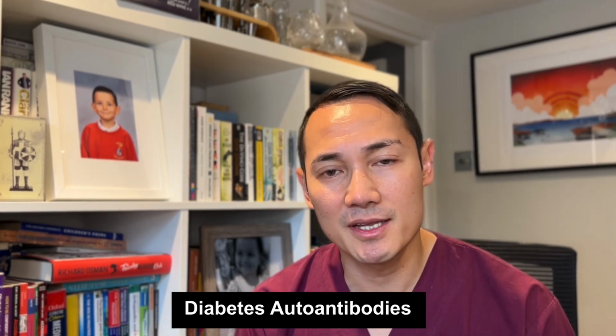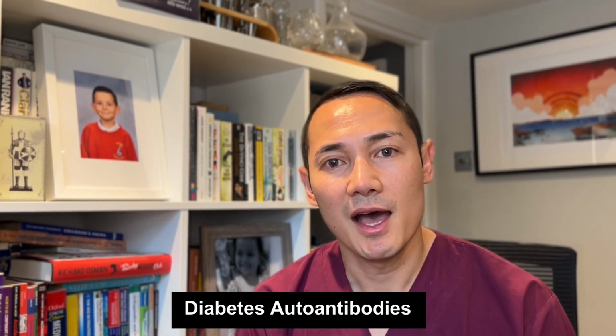There is an element of genetic predisposition and a family history of autoimmune conditions such as thyroid disease, celiac disease, and rheumatoid arthritis, for example. There are autoantibodies that have been identified against the beta cell components such as GAD, IAA, IA2, ZnT8, and they are present in around 85 to 90% of type 1 diabetes.